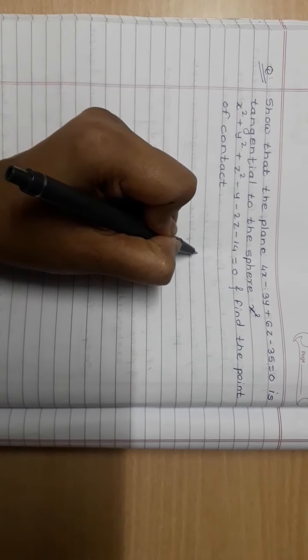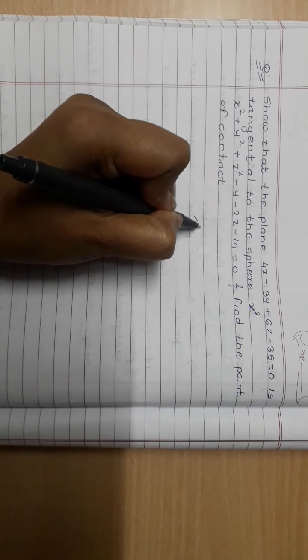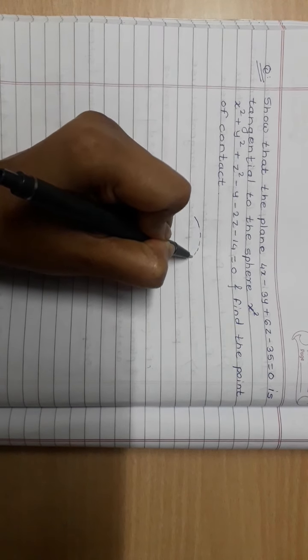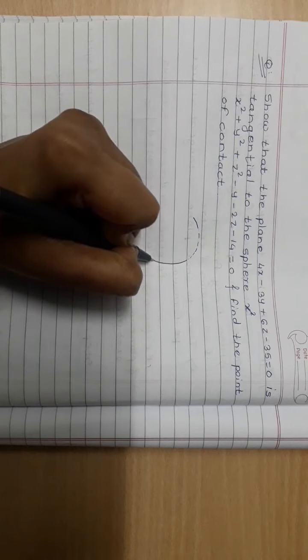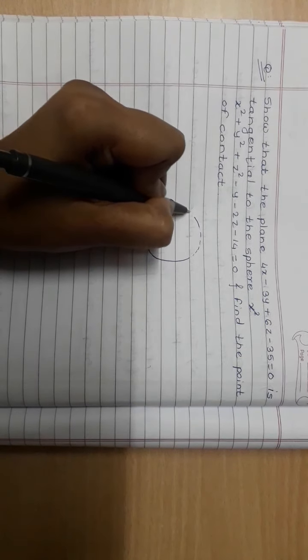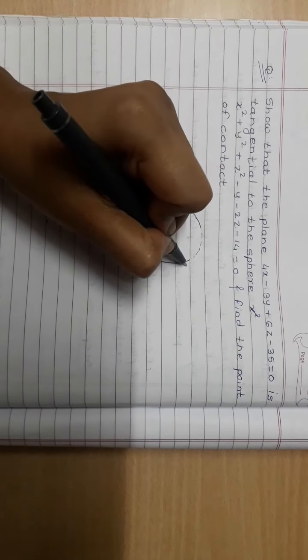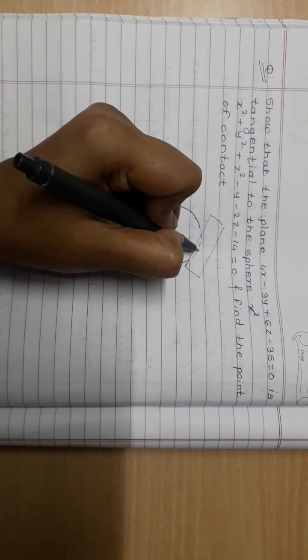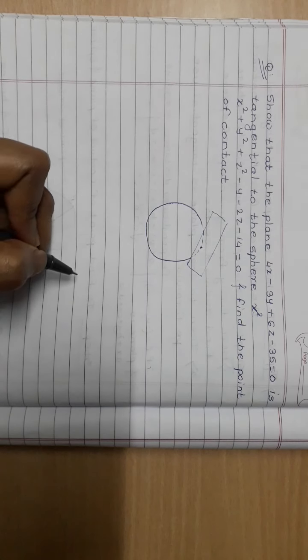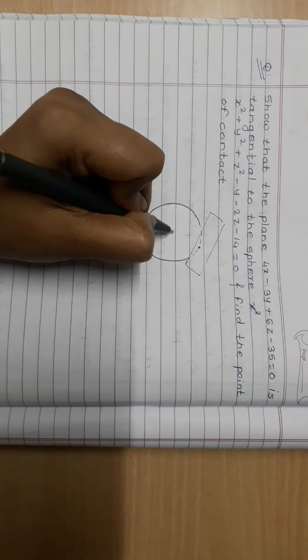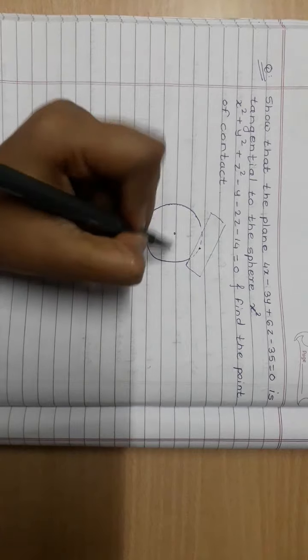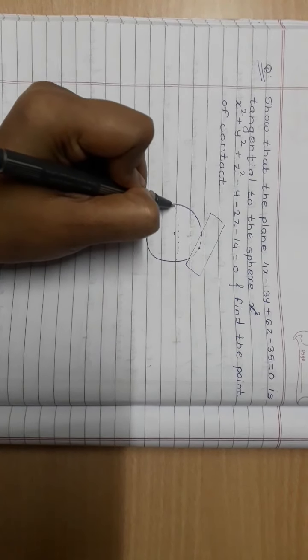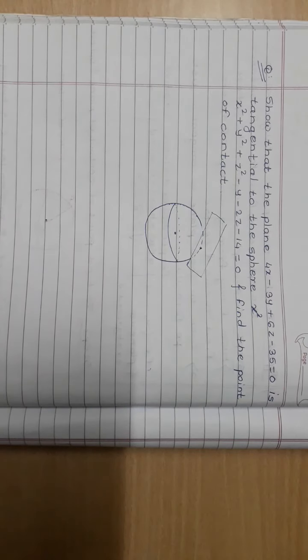So we have one sphere, and a plane is given, and the plane must intersect the sphere, and we need to show that this plane touches the sphere tangentially. So how to show that?